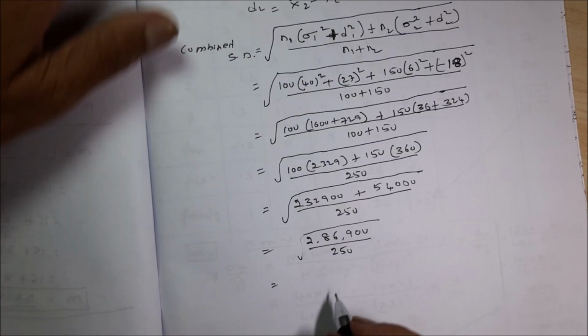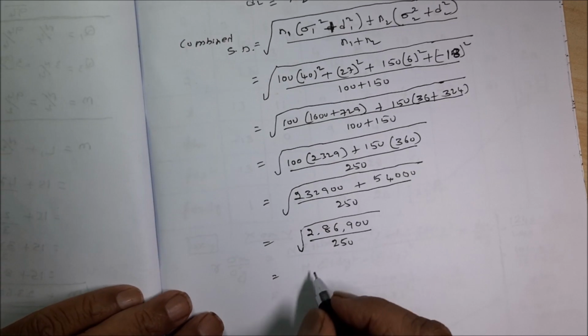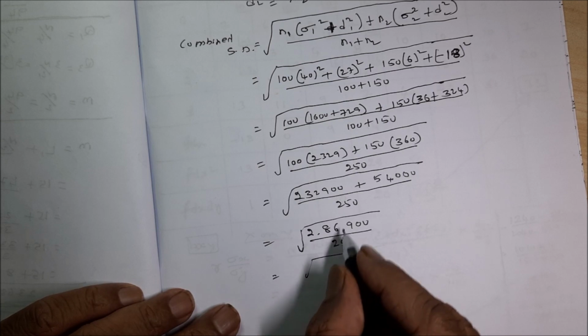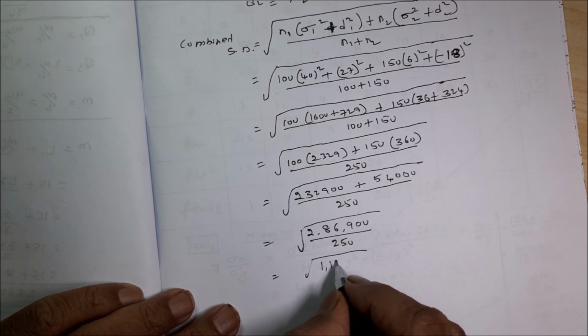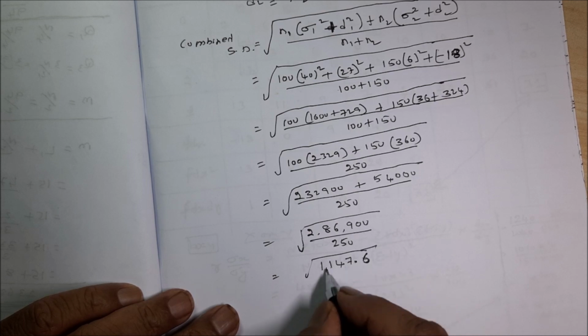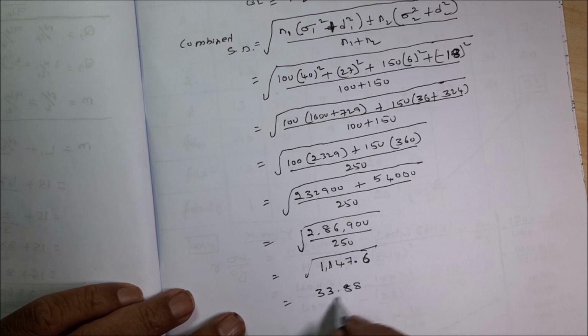Dividing this gives 1147.6, and its square root is equal to 33.88.